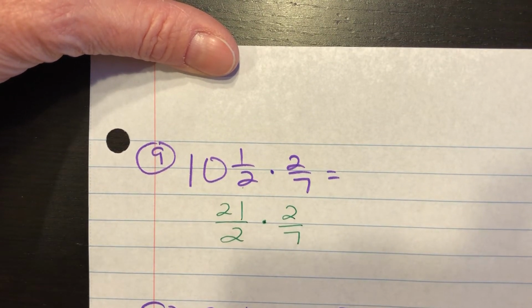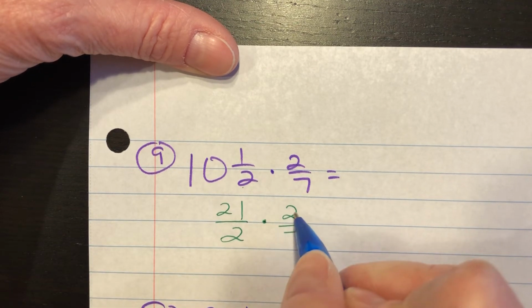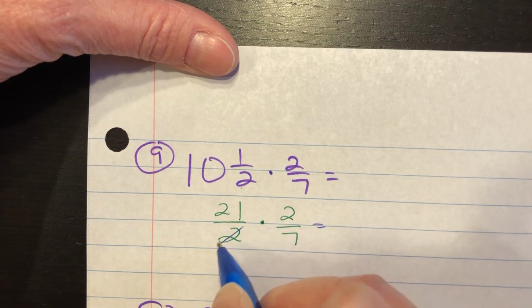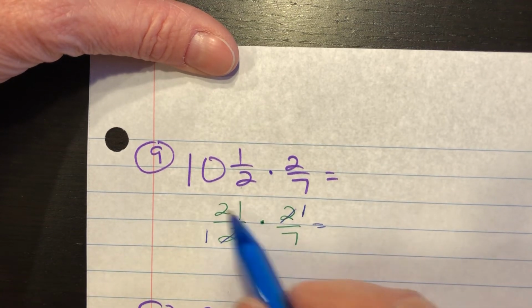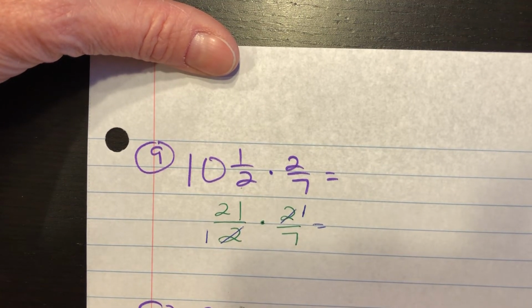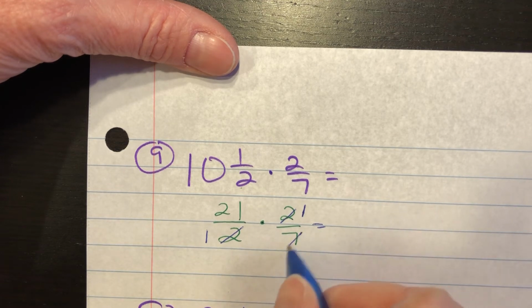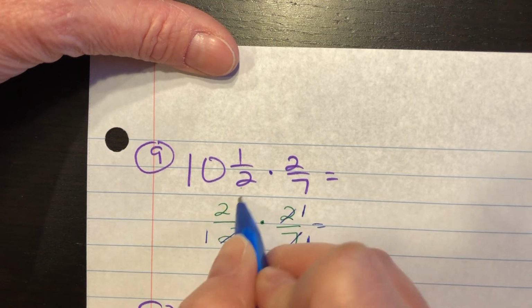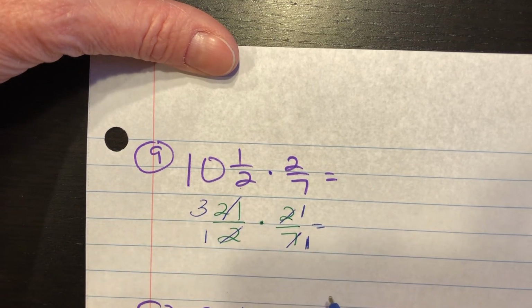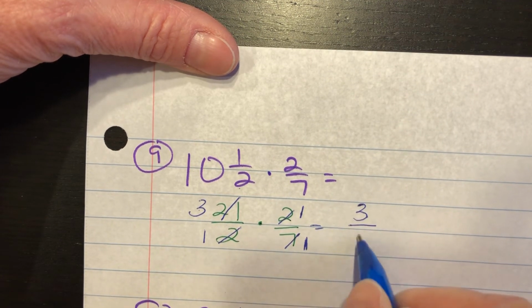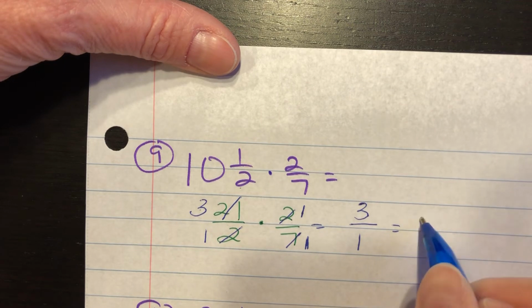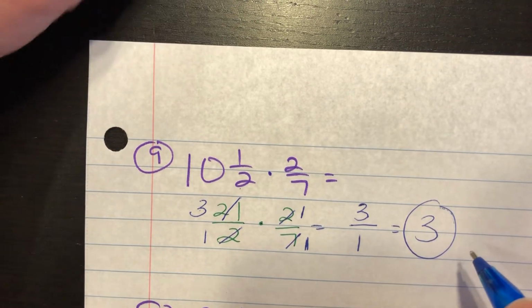And we definitely have some cross-canceling here. First off, I see a 2 and a 2, right? So I'm going to divide 2 by 2 and 2 by 2, and I get 1 and 1. 7 and 21. Yes, 7 goes into both of those. 7 goes into 7 one time. 7 goes into 21 3 times. So I'm left with 3 times 1, which is 3, and 1 times 1, which is 1, and 3 divided by 1 is 3. Yep.